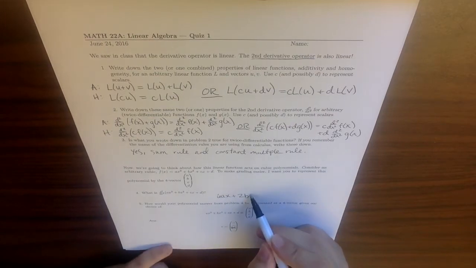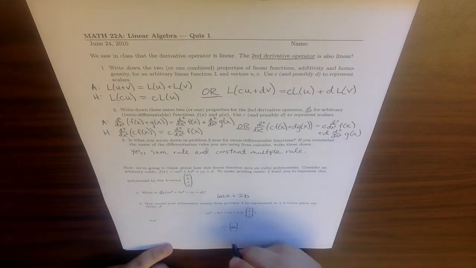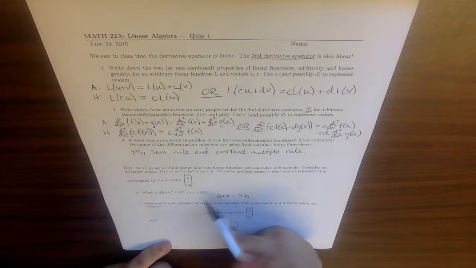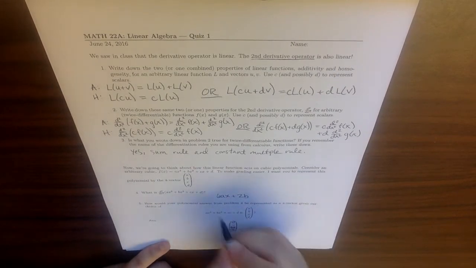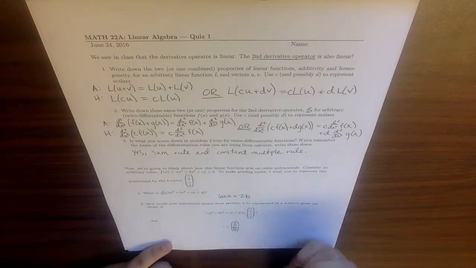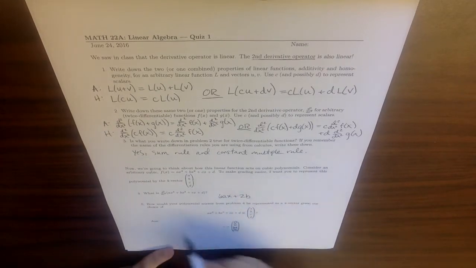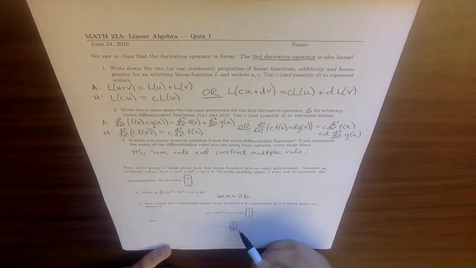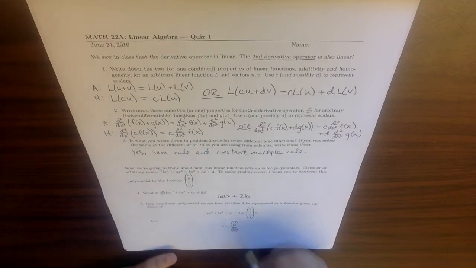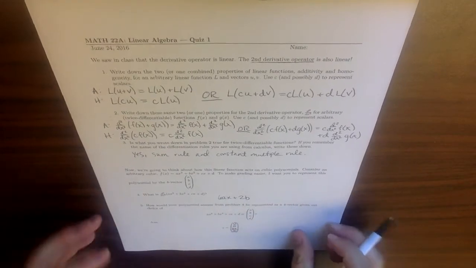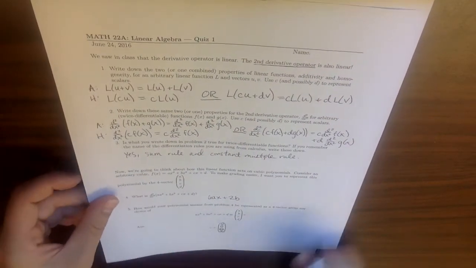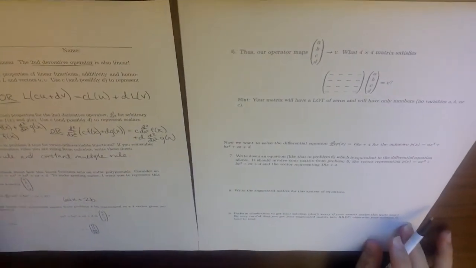The coefficient on 1, 2b, goes in the fourth spot. The coefficient on x cubed here is 0, and the coefficient on x squared is also 0. So your vector, given what I told you here, has to be 0, 0, 6a, 2b. Okay, now notice I named this v.